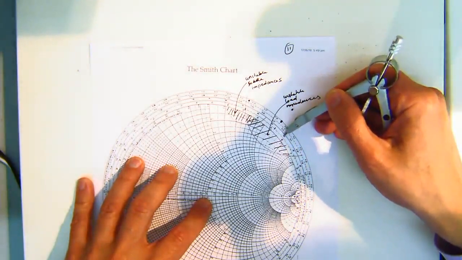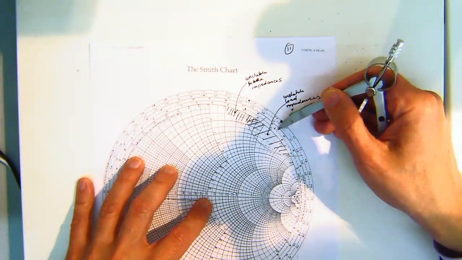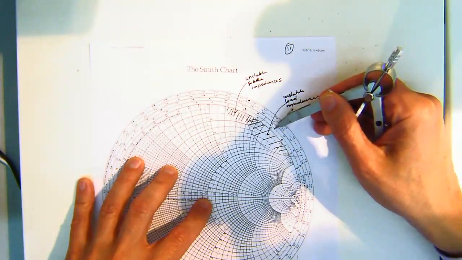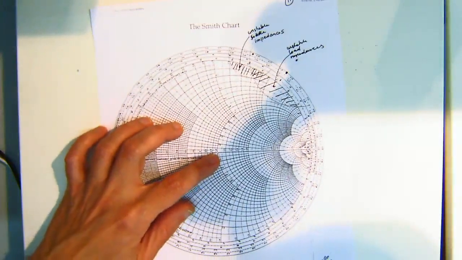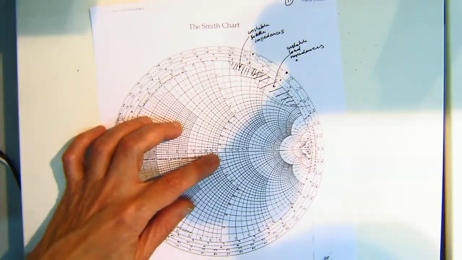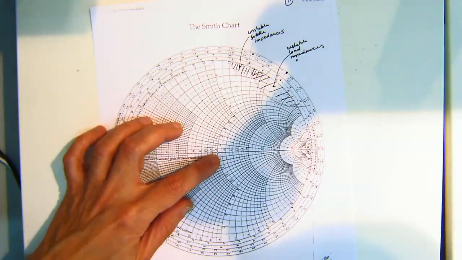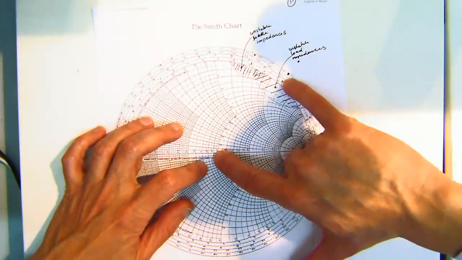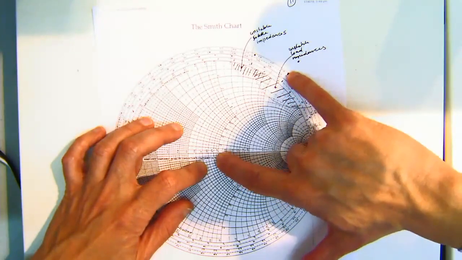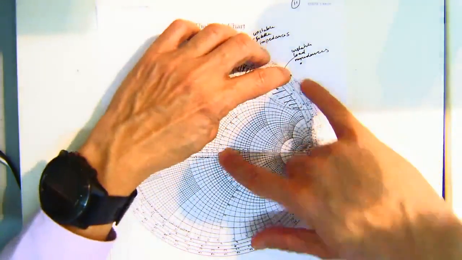We go 40, 42, 44, roughly 47's here. And we had worked out the distance, 1.36. So we go from there to 1.36, which is roughly there. So that's where my center is.